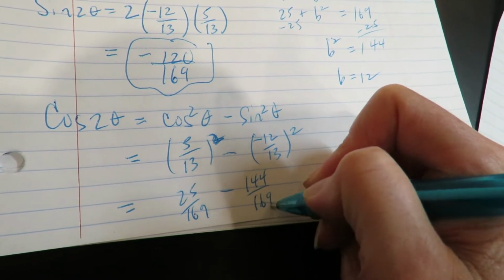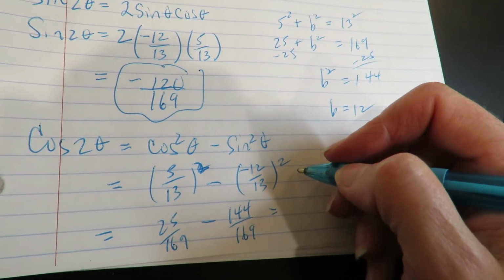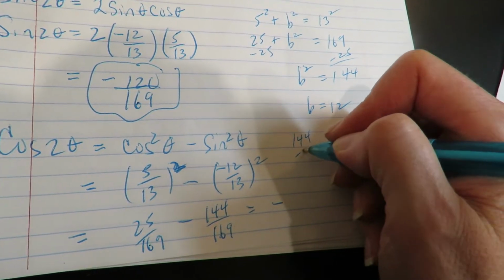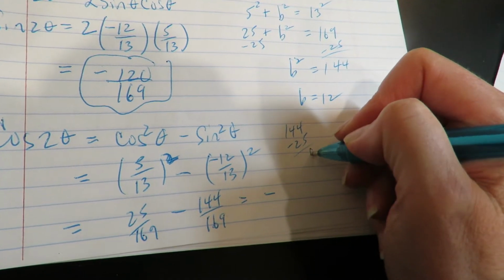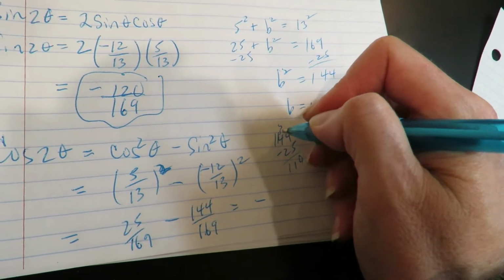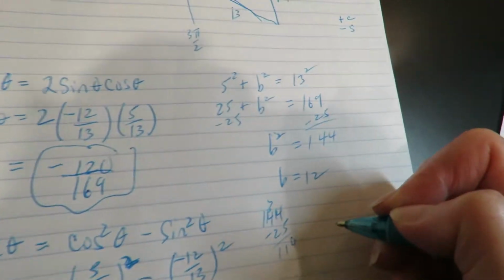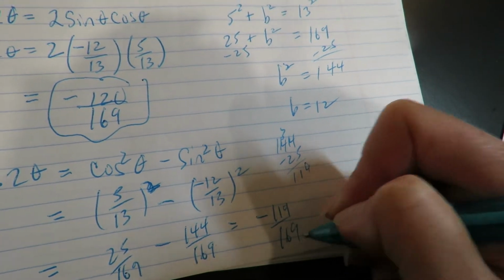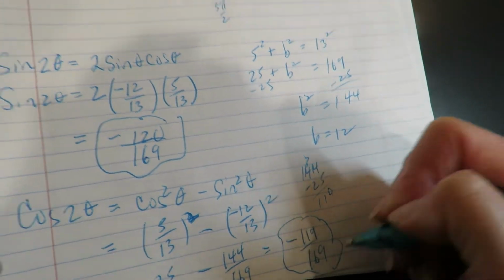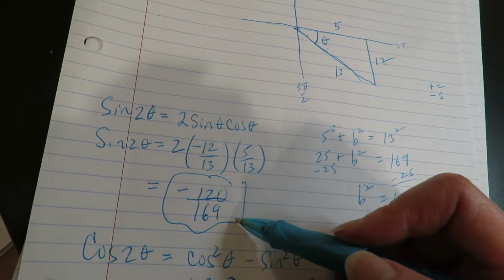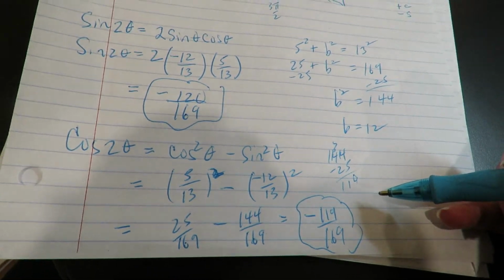144 over 169. Okay, so we're going to get, well, my brain isn't working, sorry. You're going to have to hold on a second here. That's 9 and 1 and, what is this, 3, 9, 1, 119, okay. Over 169. I'm sure you all have those days. All right, let me just make sure we got all the parts here. Okay, we did. All right, gang, so that's it.